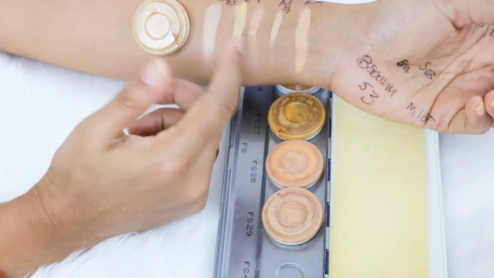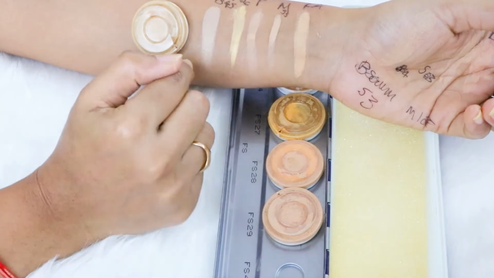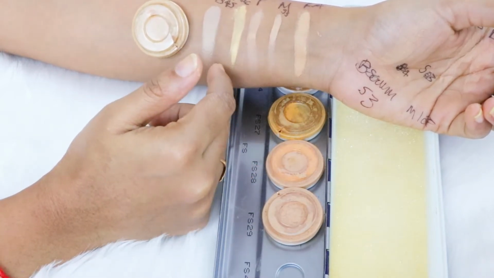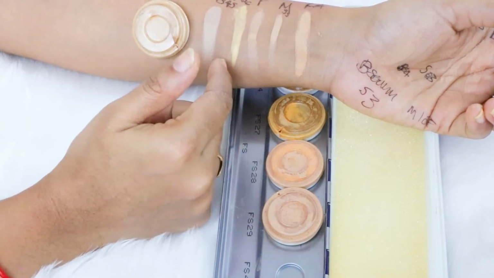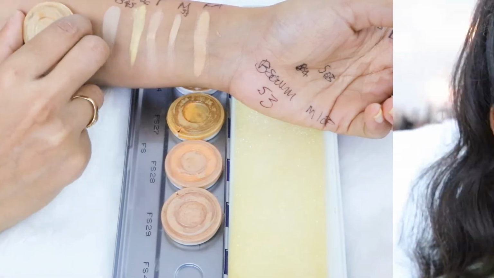Even in lemon yellow undertone, this would be a warmer lemon yellow and this would be a cooler lemon yellow. And this is a color that we are supposed to mix into other colors and use. You never use a yellow like this straight up directly on the face. The third one would be Haldi yellow undertones.